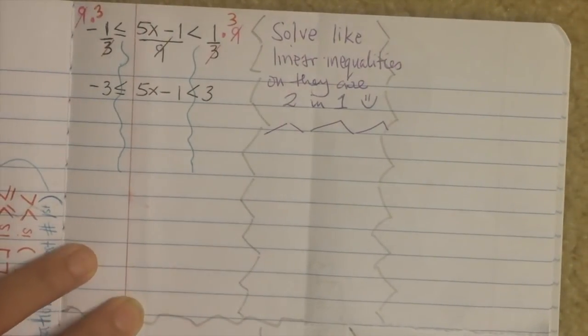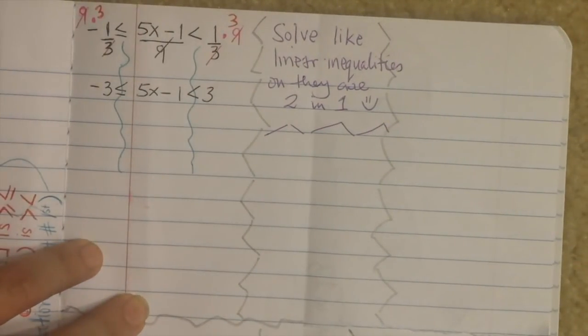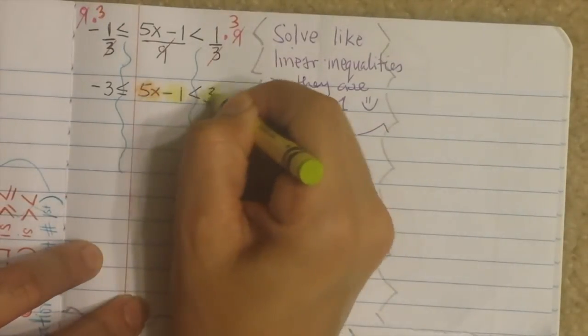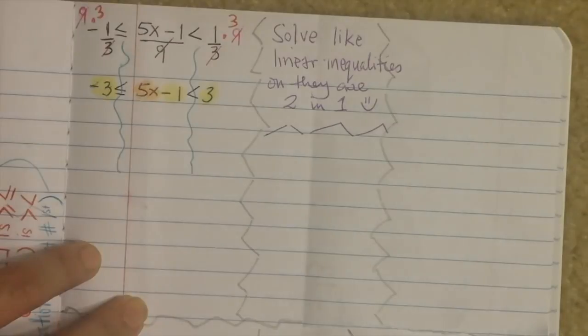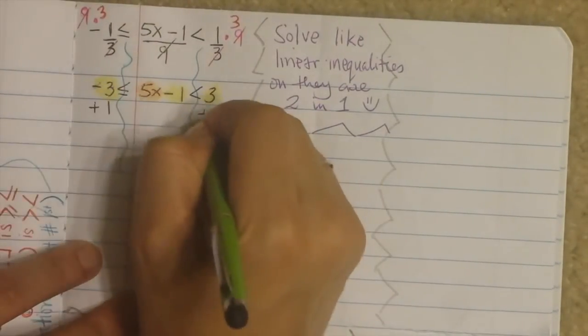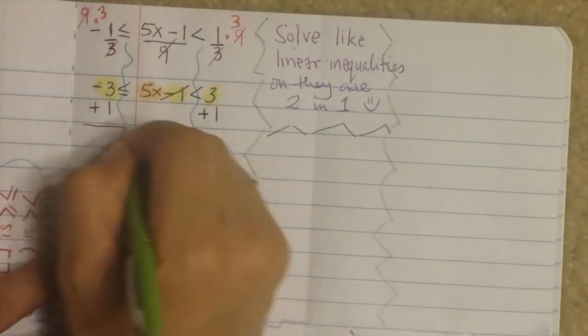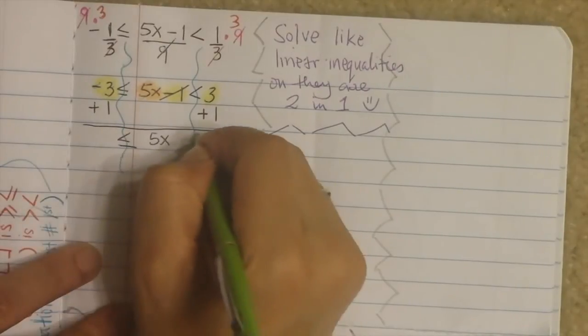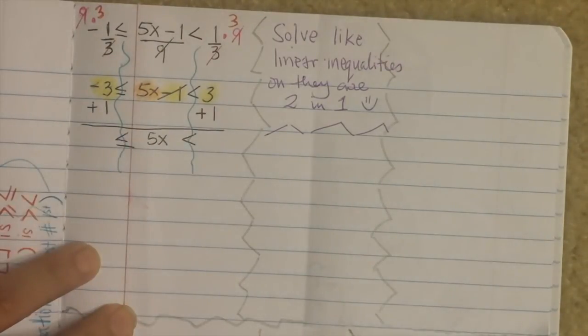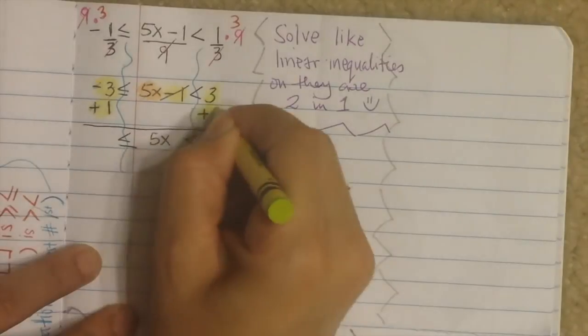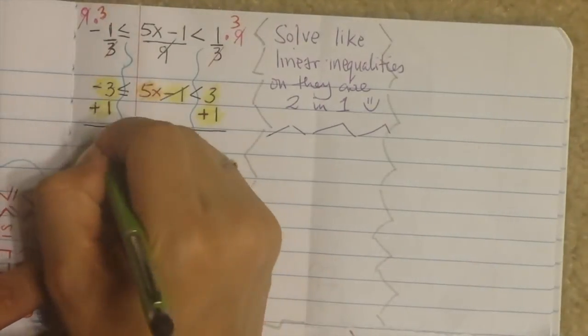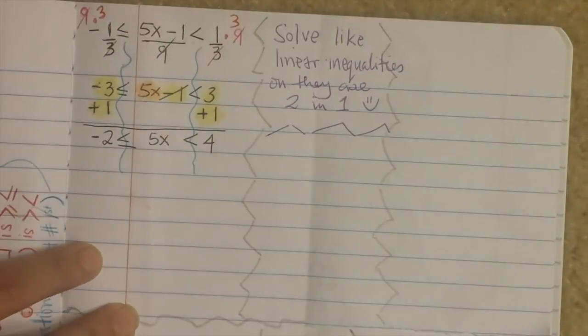Now what do I do? Well, I'm going to color my variables real quick. I'm going to color my variable orange, my numbers yellow. So remember, it's just 2 in 1 equations. So I'm going to add 1, add 1. Go ahead and get 5x. And then there's negative 1 plus 1 on the other side. Negative 3 plus 1 is negative 2. And then 3 plus 1 is 4.